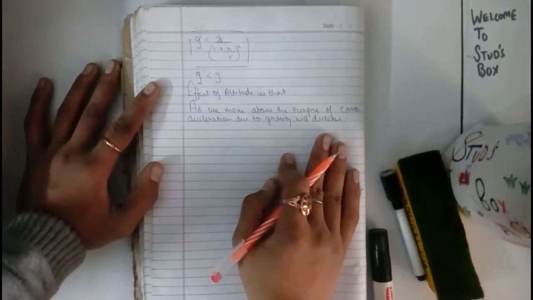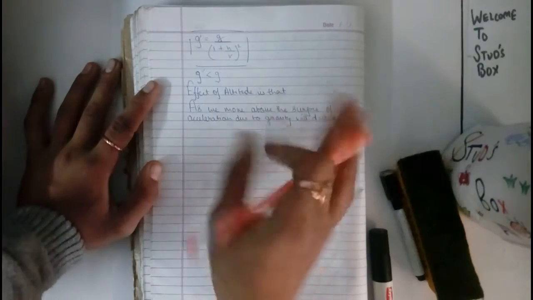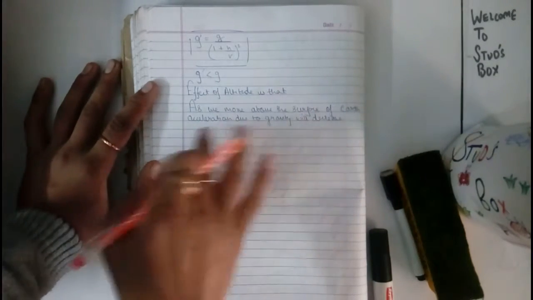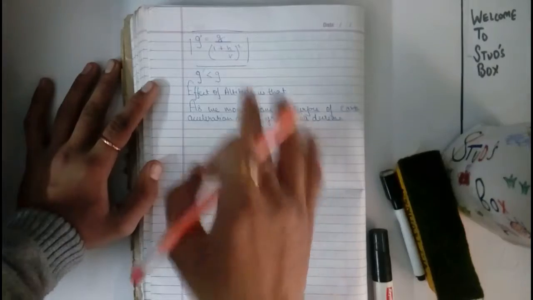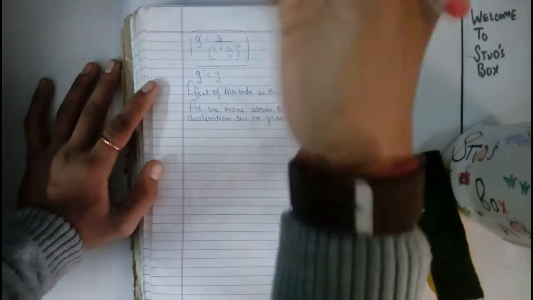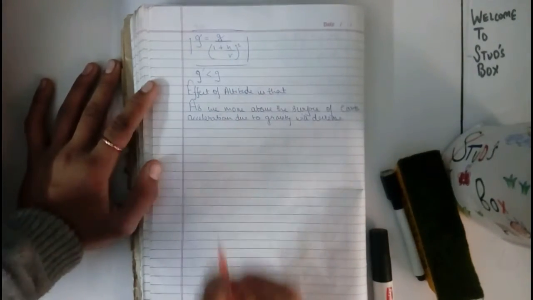So what we now know is that the gravity at the surface of Earth is greater than the gravity at some altitude. Okay.